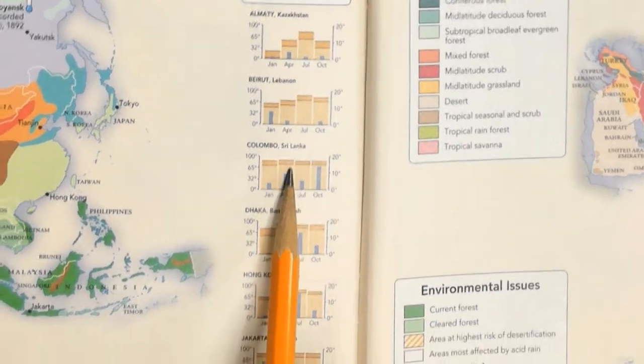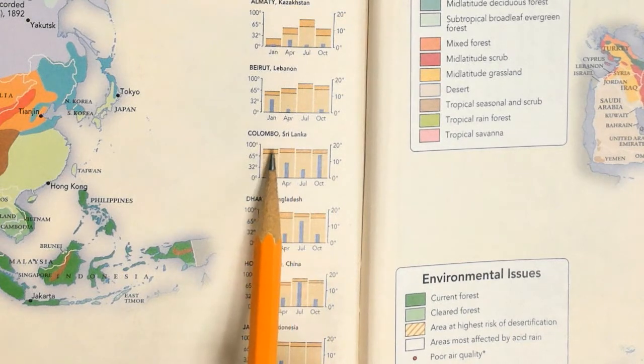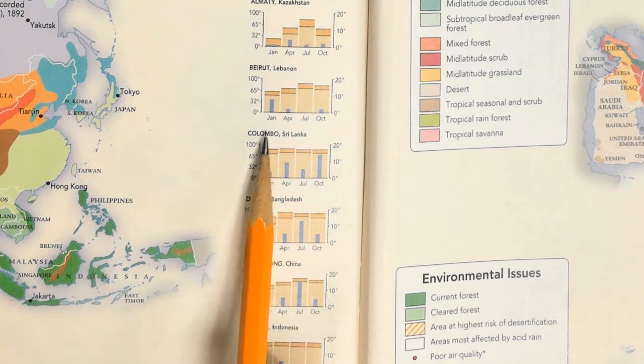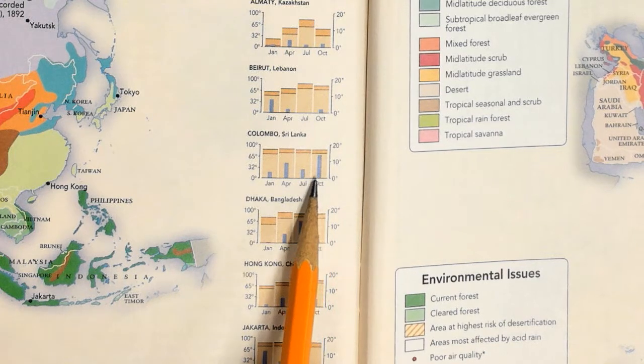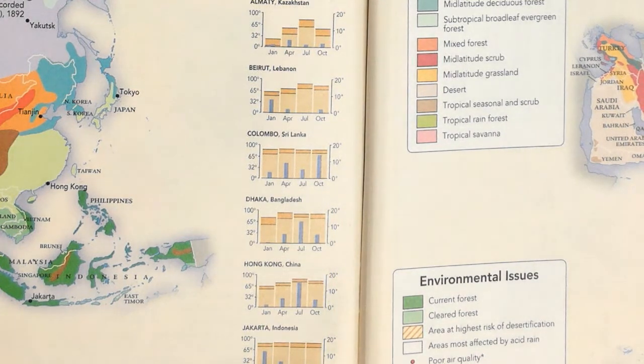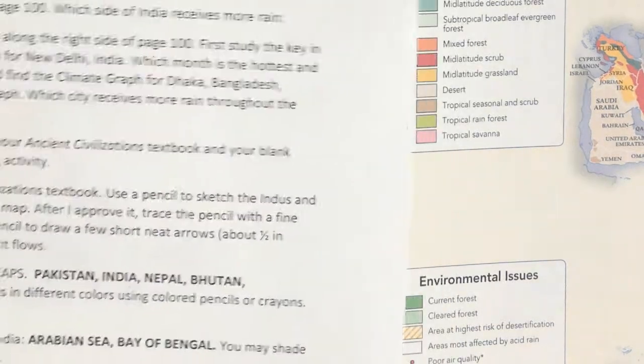All right. Notice Colombo. It's quite a bit hotter in Colombo, Sri Lanka. Okay, Colombo is the capital of Sri Lanka, and it's quite a bit hotter, and they get a lot more rain. Look at that. In October, they get 12, 15 inches of rain. All right. Now that we understand the graph, let's see what the question's asking us.